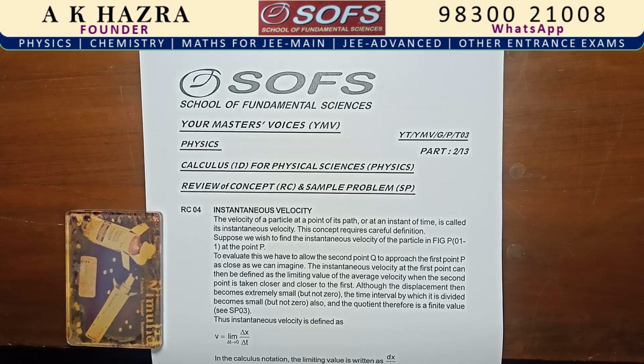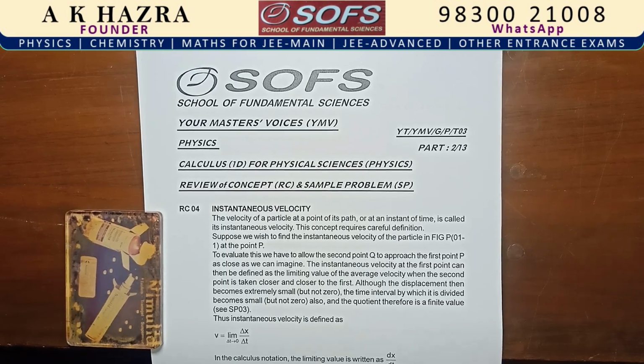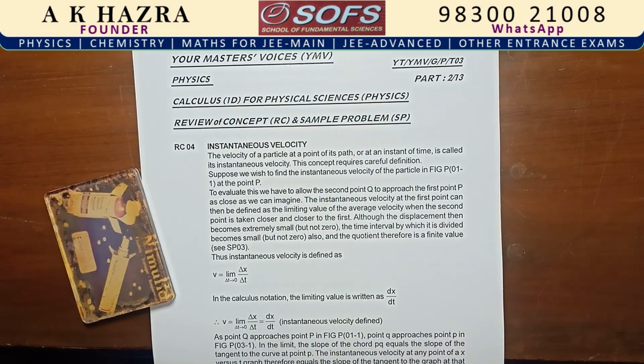So, to define the instantaneous velocity at a point P, it will be the average velocity delta x by delta t when the limit delta t tends to 0. It is a limiting value. Delta t tends to 0 means sufficiently close to 0, not exactly equal to 0. And when delta t tends to 0, delta x also tends to 0, and then the quotient delta x by delta t must have a finite value. You see the sample problem, then you can understand.